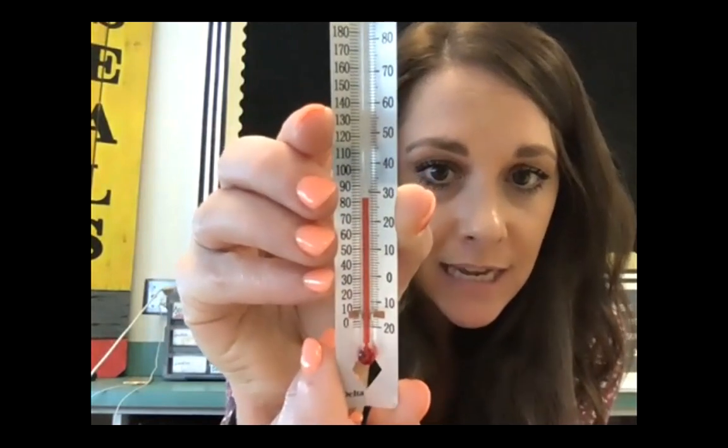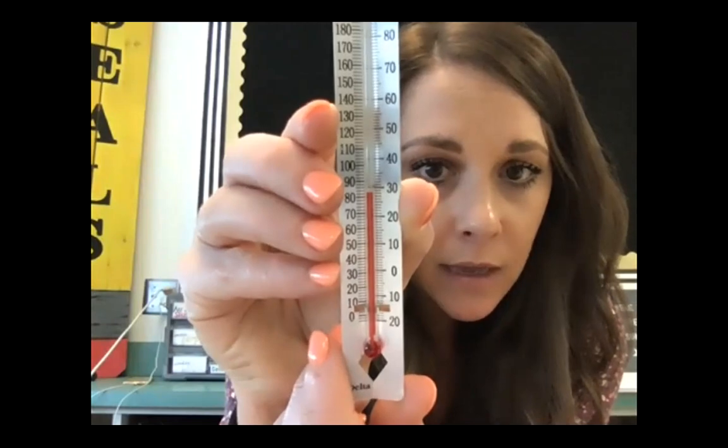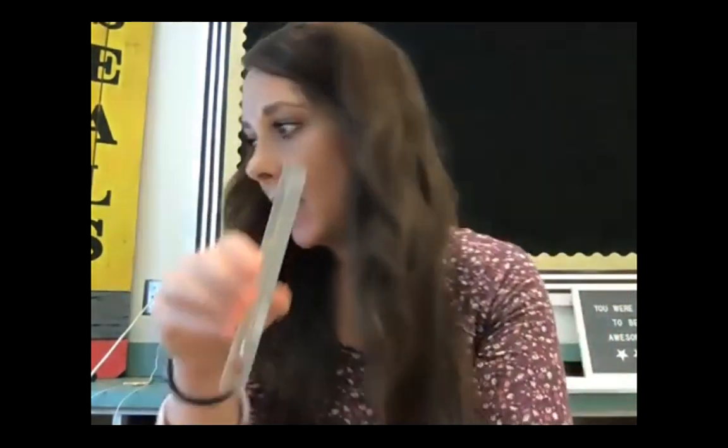So for each one, I'm going to put it in the water. I'm going to show you so that you can see the red line moving. And then we're going to see if we can figure out what the temperature is showing on the thermometer. Okay, so I'm going to do the room temperature water first. So remember what I told you.